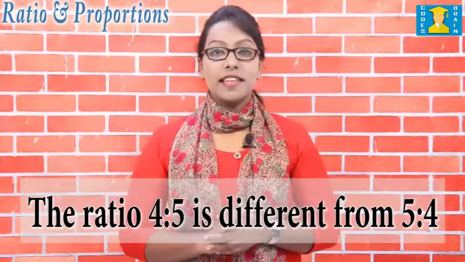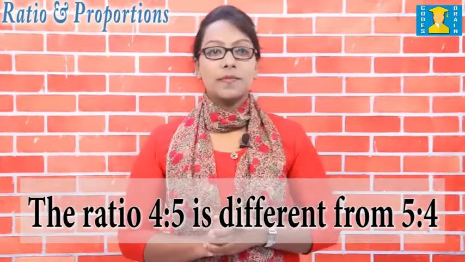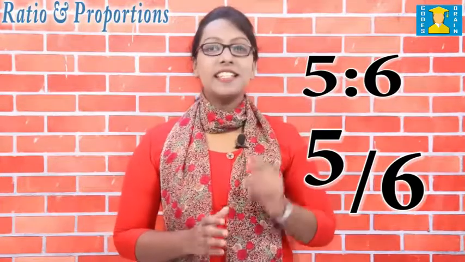Ratio can be denoted as "is to". To calculate ratio, the two quantities have to be measured using the same unit. If not, they should be converted to the same unit before ratio is taken. The same ratio can occur in different situations. The order in which the quantities are taken into consideration to express their ratio is important. Example, the ratio 4:5 is different from 5:4. A ratio can be treated as a fraction. Example, 5:6 can be treated as 5 divided by 6.